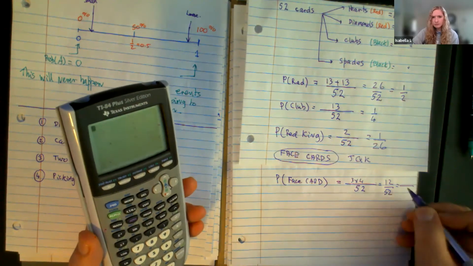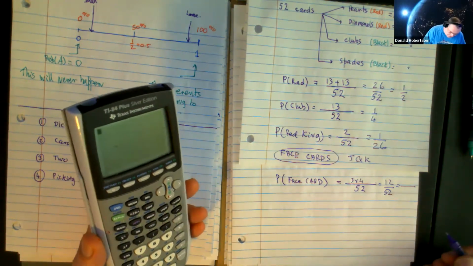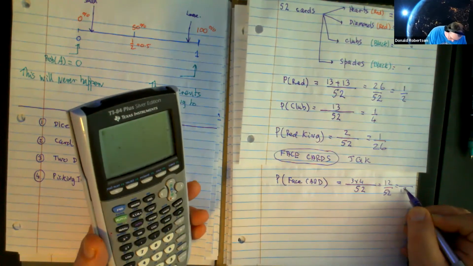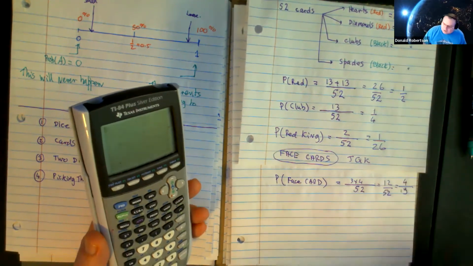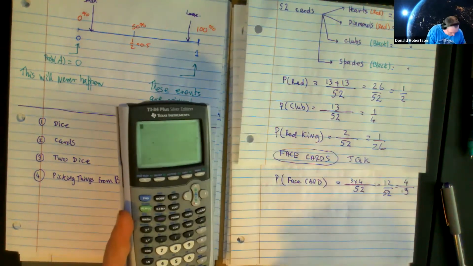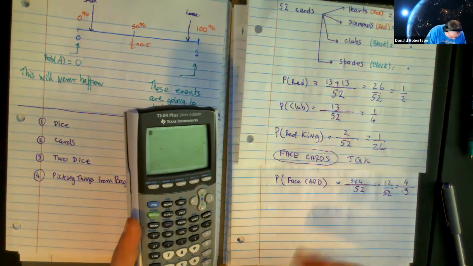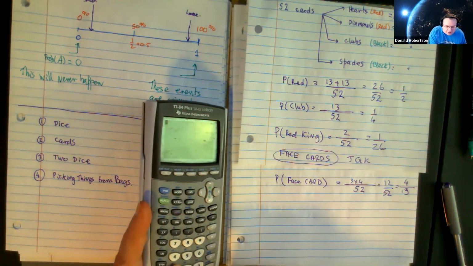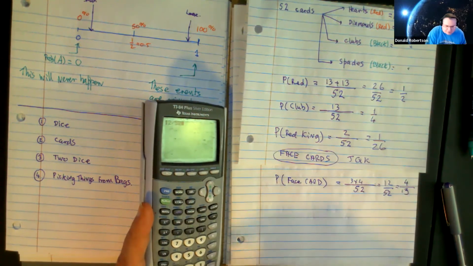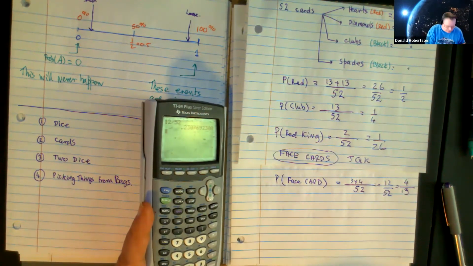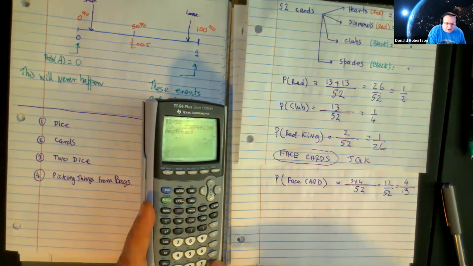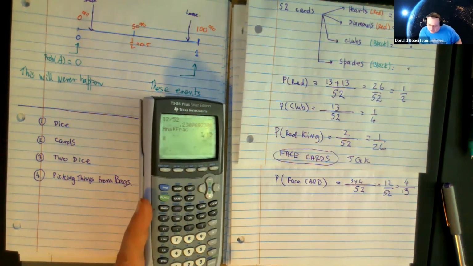1/13. 3/13. I like the 13ths. Bit 4. If you come across a fraction that's just weird or ugly, or you're not sure if it simplifies, here's the shortcut. Type in the original, 12 divided by 52. Hit enter. Then do math button, choice 1, and it'll turn the answer into a fraction.